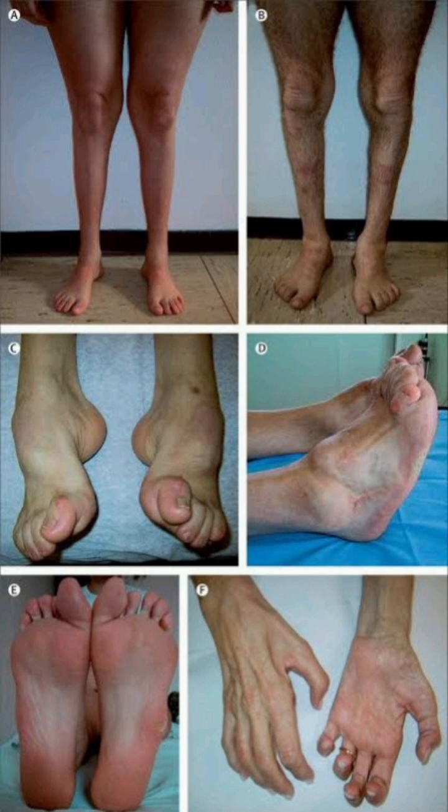Then power: he raises his leg against gravity. Then against pressure, I give my hand and ask him to push, as I want to see and check this power. Then reflexes: knee, ankle, and Babinski, I check everything. Babinski is negative. Then I show him the heel-shin test, and he does it. The heel-shin test is also normal.